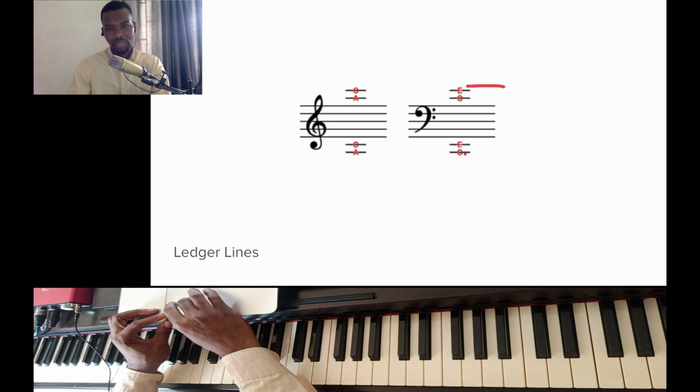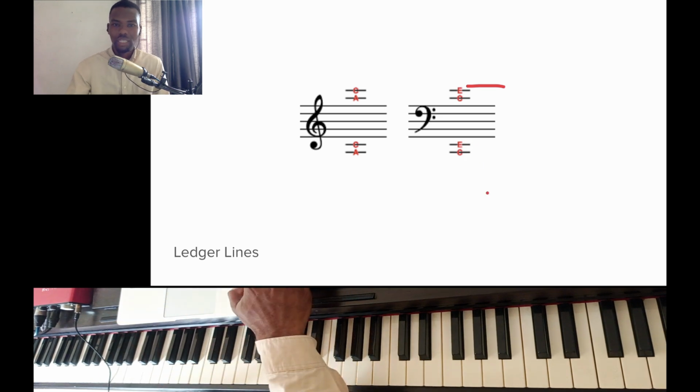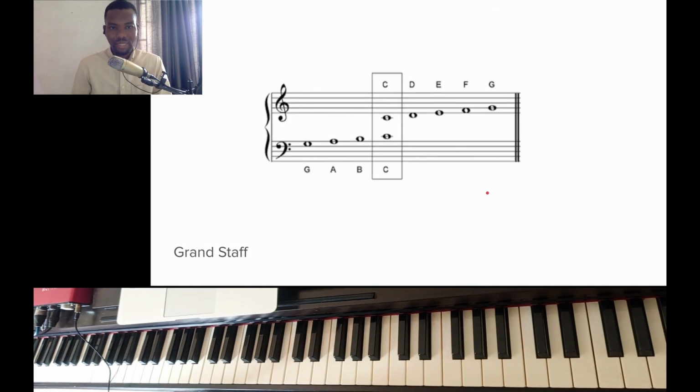Below the treble clef, the bass clef rather, the first one is a C, the second one is an E. Alright? So now let's move on to the grand staff. The grand staff is a pictorial display of the treble clef and the bass clef written together. And this will show you the relationship between both of them.